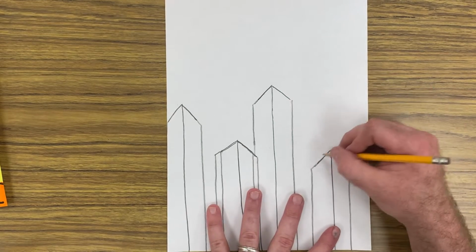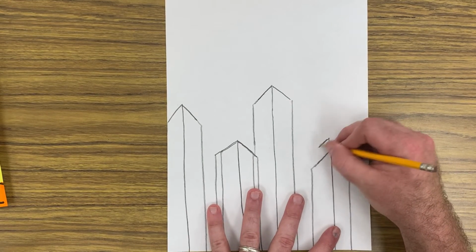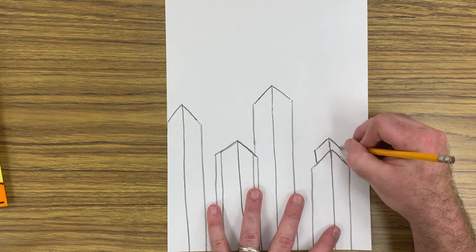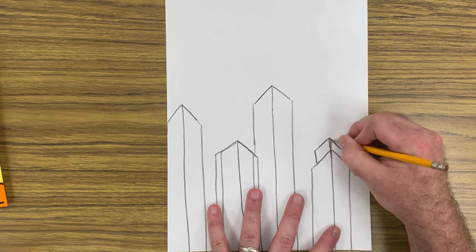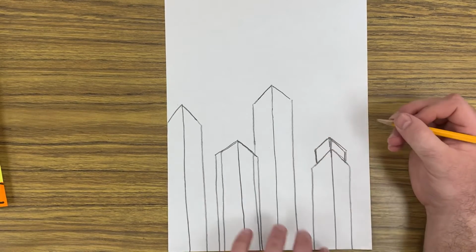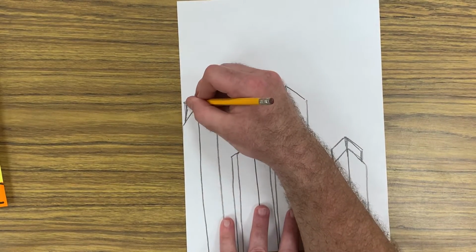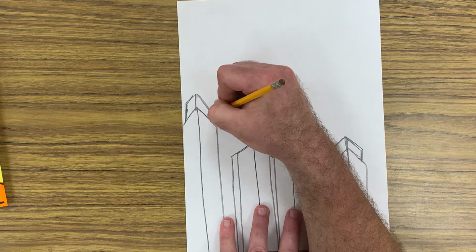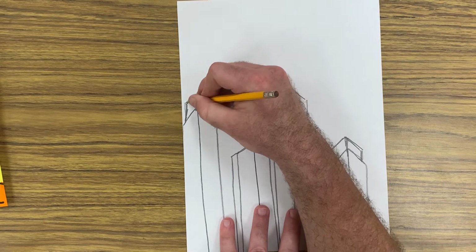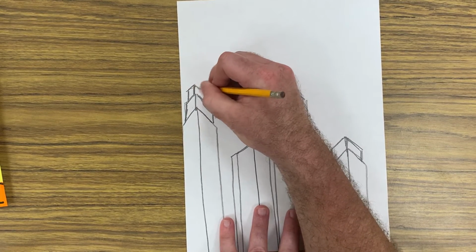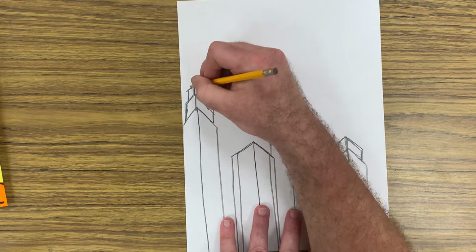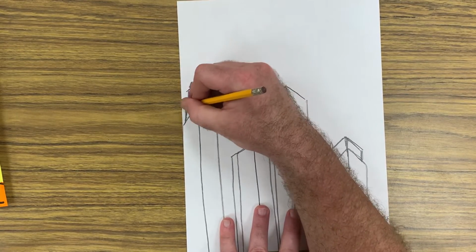Now, I want to put a little bit of top on some of these. Again, you can use the ruler to make yours better. This one over here, I'm gonna make really taller. I do a lot of rough sketching, as you can see, just to get it right. We are gonna trace these, so don't worry. Oops.